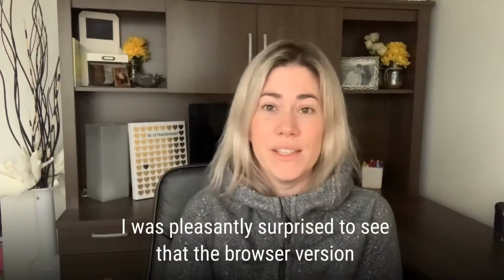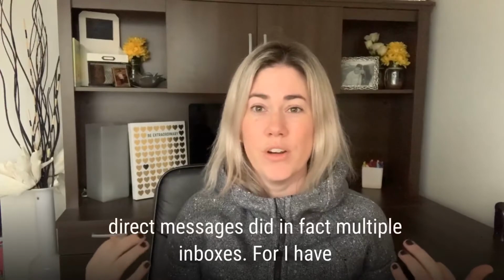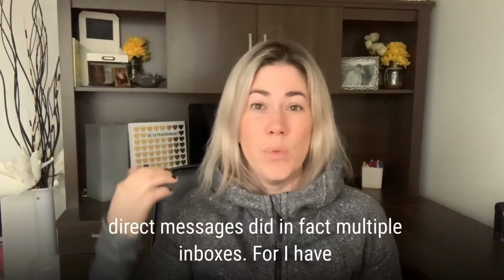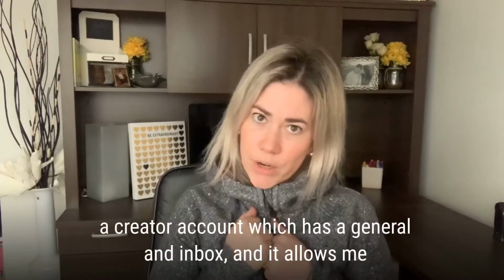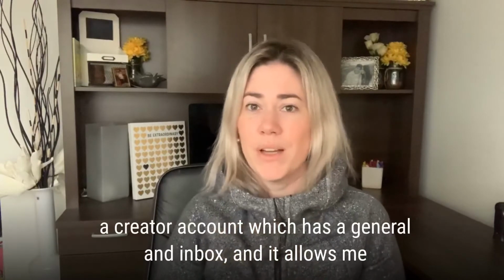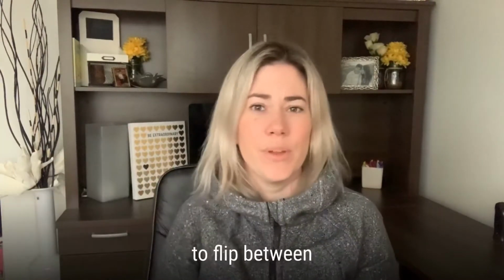But the good thing is, number four, there are multiple folders. I was pleasantly surprised to see on the browser app that there are direct messages for, in fact, multiple inboxes. I have the creator account, so I actually have an inbox for both my general and primary and other inbox as well. And it's really easy to flip through.